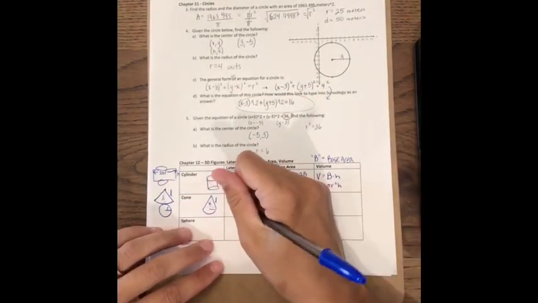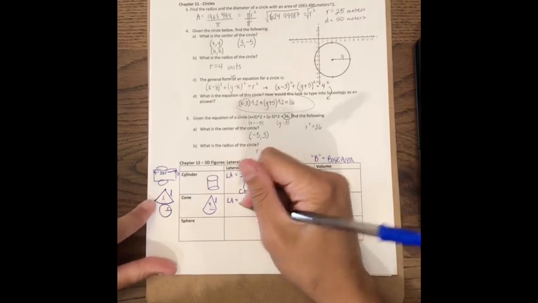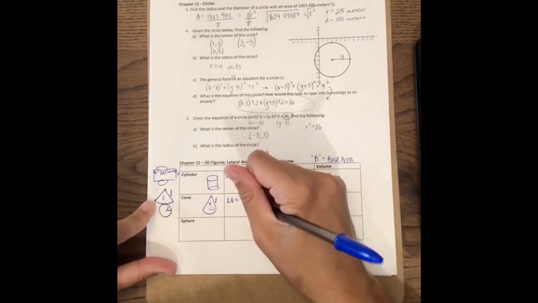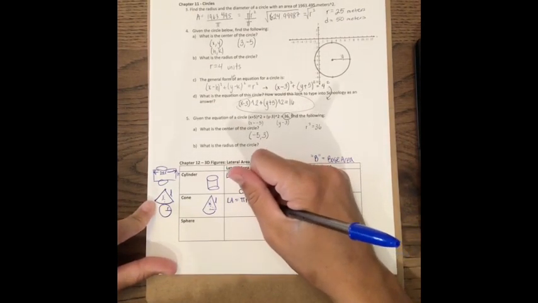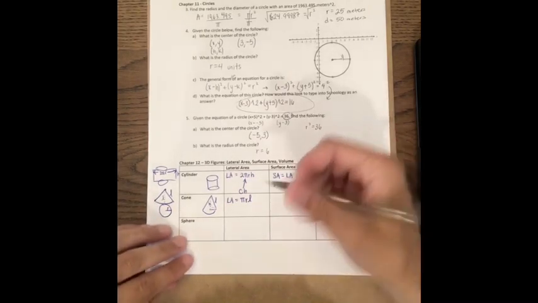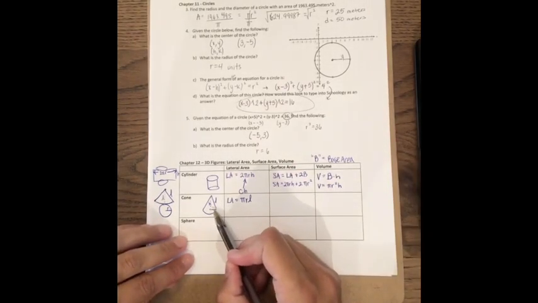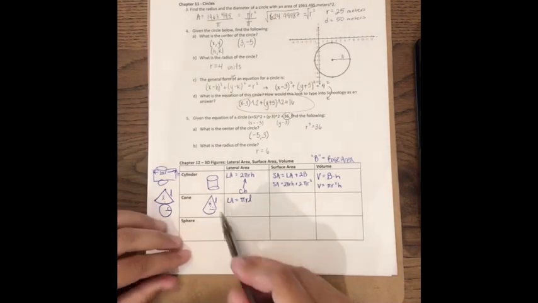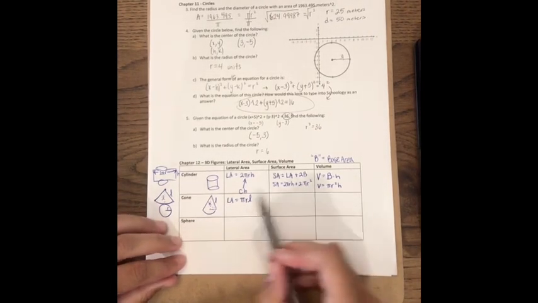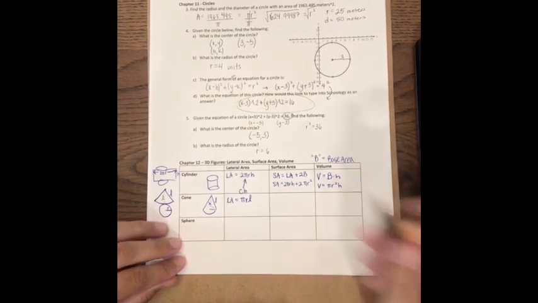So lateral area is just this portion here. The lateral area is pi times the radius times the slant height. And more than likely you won't be given the height, the radius, and the slant height for a problem. You have to see that there's a right triangle and solve for one of the sides that are missing.